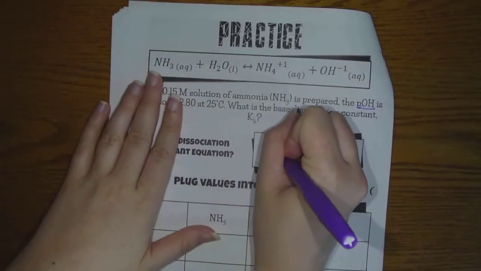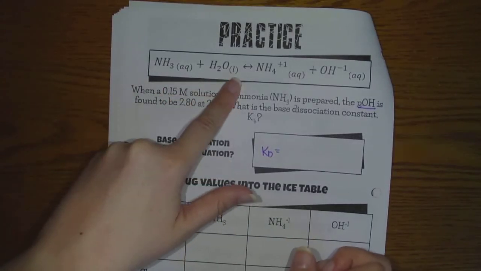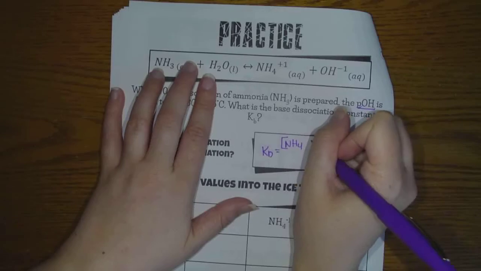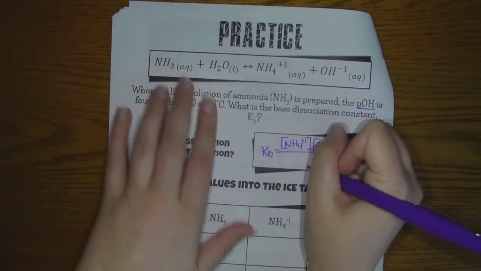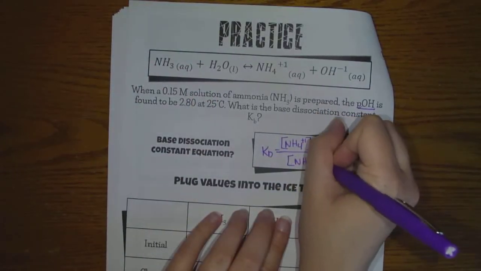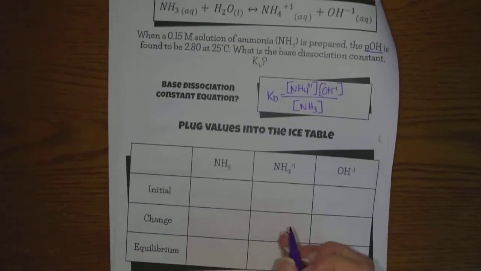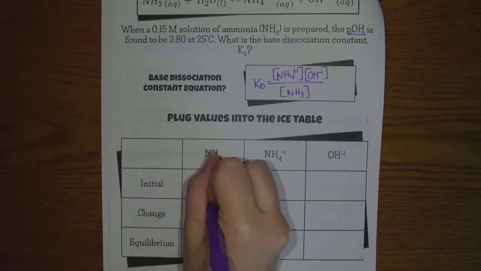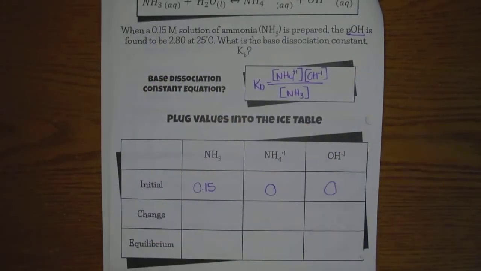So first thing I'm going to do is write my base dissociation equation. I'm not concerned with my water because remember that is a liquid. So all I'm going to write is my ammonium ion and my hydroxide ion all over my ammonia concentration. Remember, products over reactants. Now I'm going to write into my ICE table. I started off with a 0.15 molar solution, and then both of these would be 0 because this is before we've done any dissociation.